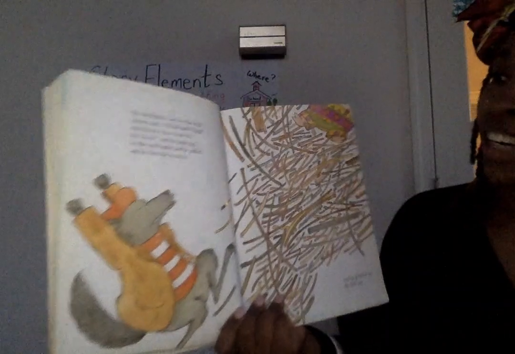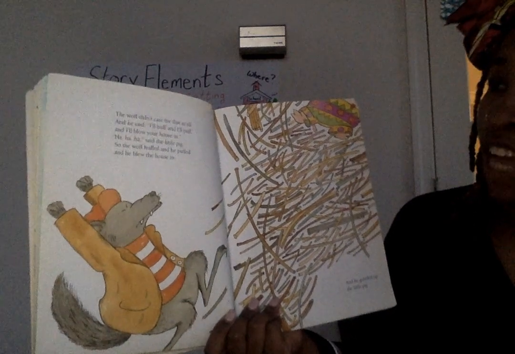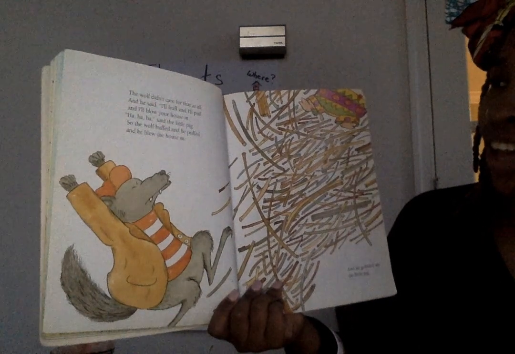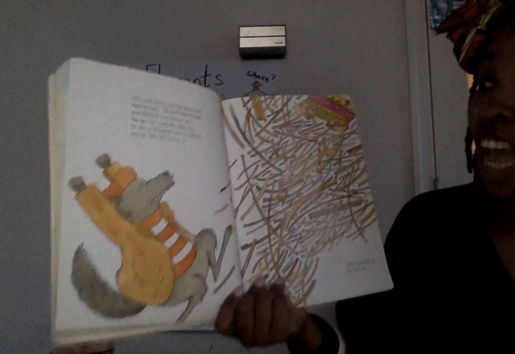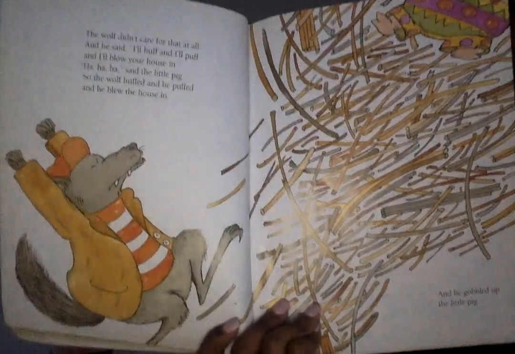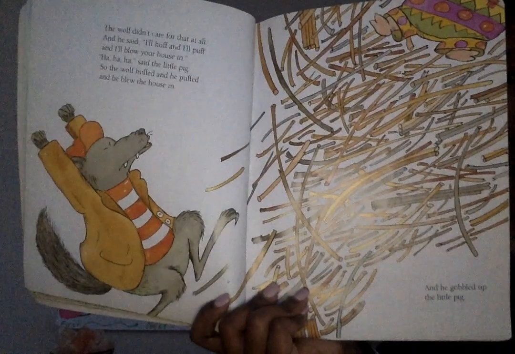And the wolf didn't care for that at all, and he said, "I'll huff, and I'll puff, and I'll blow your house in." "Ha, ha, ha," said the little pig. So the wolf huffed, and he puffed, and he blew the house in. And he gobbled up the little pig.